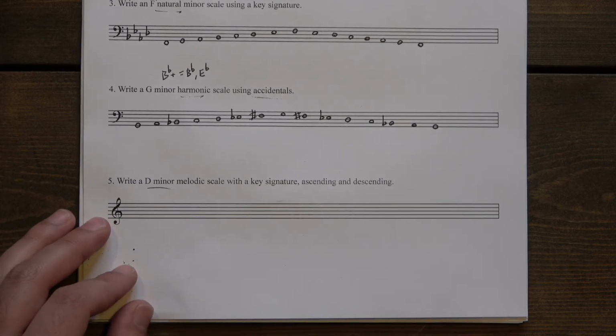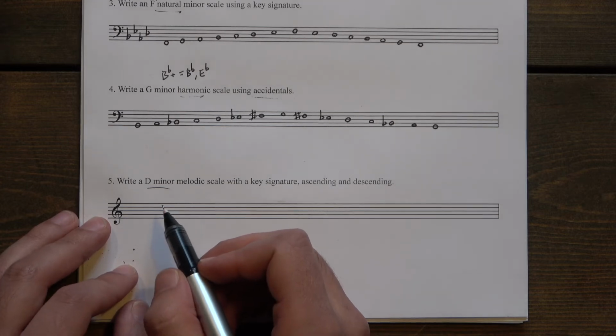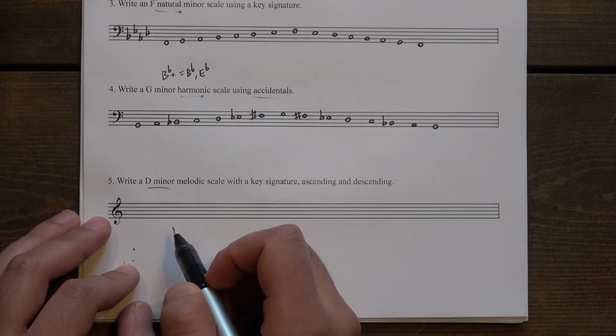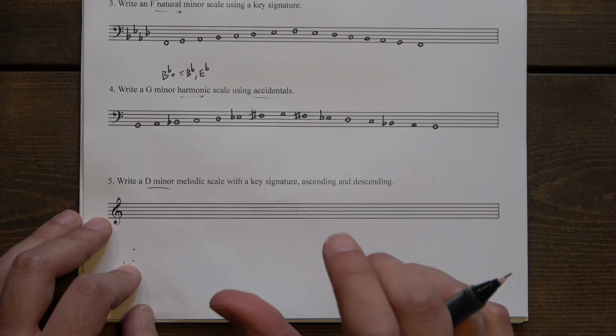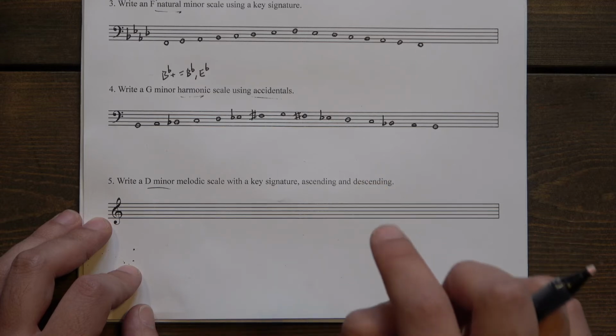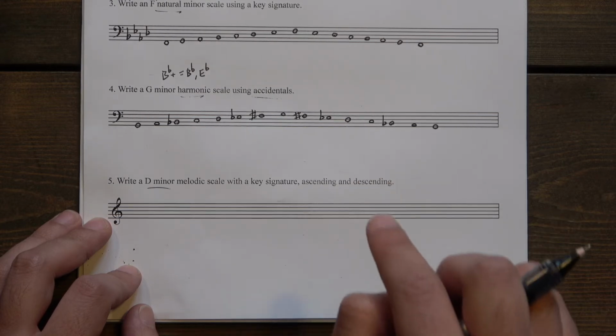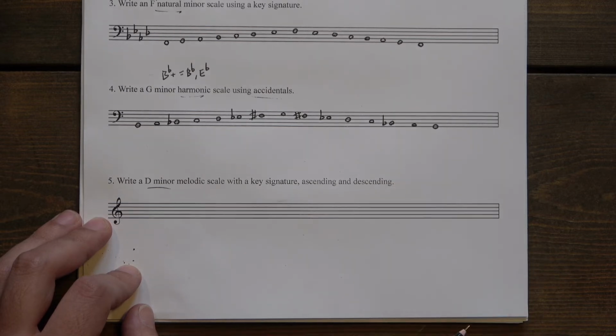It's a minor scale, so we're going to be stealing a key signature from a major scale. And to find out which major scale we are stealing the key signature from, we have to count up 3 semitones on the piano. So D, 1, 2, 3. So if we picture a piano, we have D, 1, 2, 3, that would be D, D sharp, E, F. D, 1, 2, 3, we land on the note F.